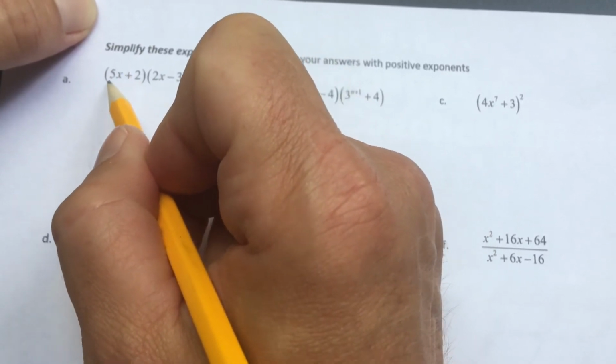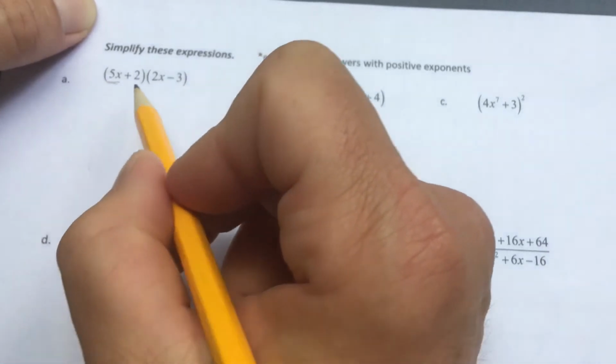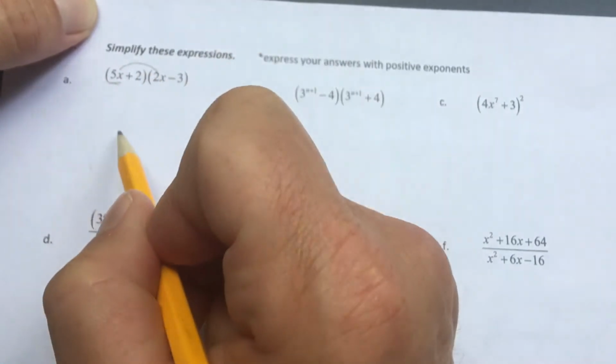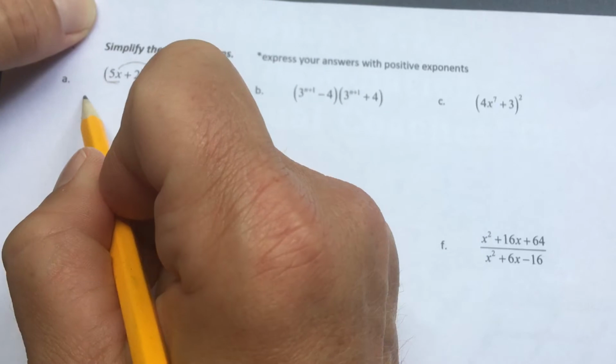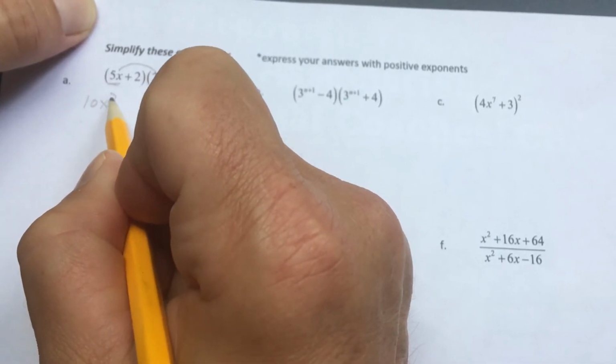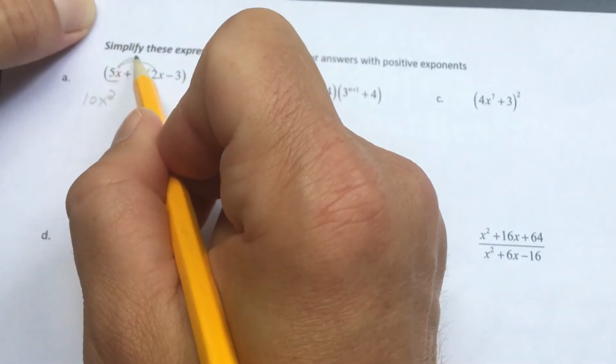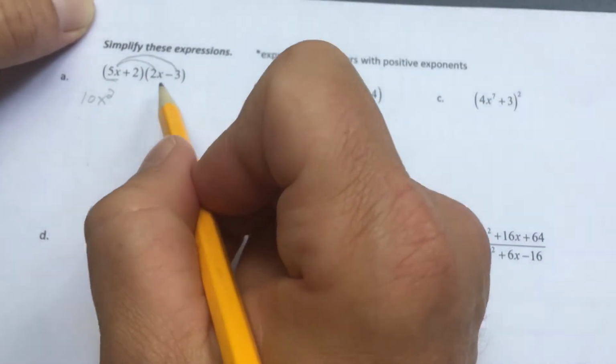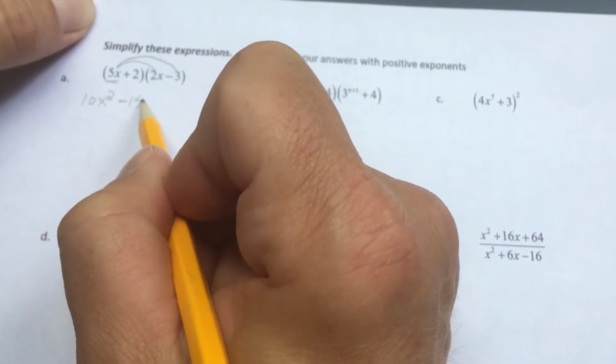But for me, I think the simplest thing to do is just take this first term, 5x, and we're going to multiply it by this thing here. So 5 times 2 gives me 10. X times x gives me x squared. And then I'm going to do that again. 5x times negative 3 gives me a negative 15x.